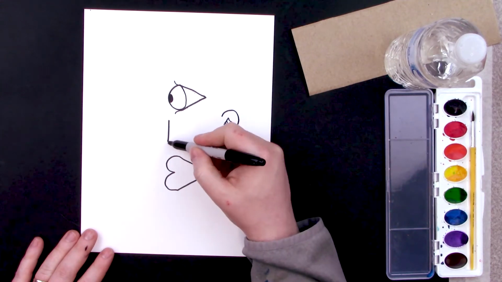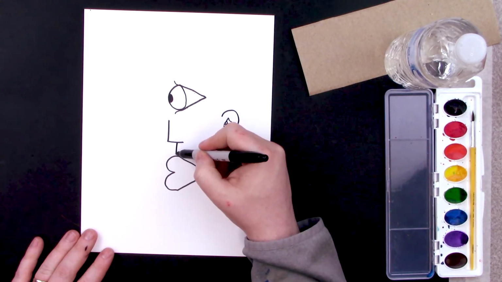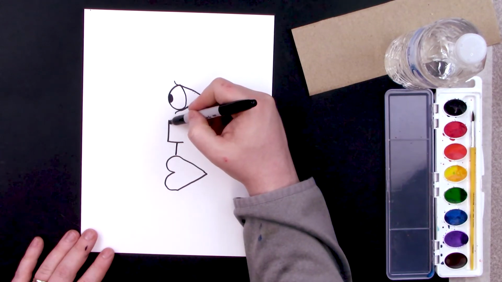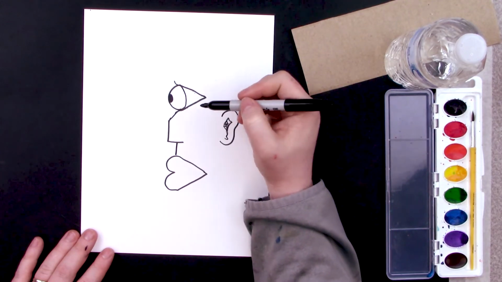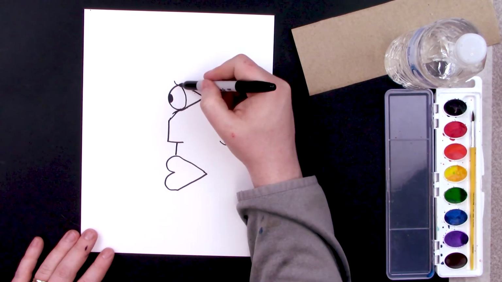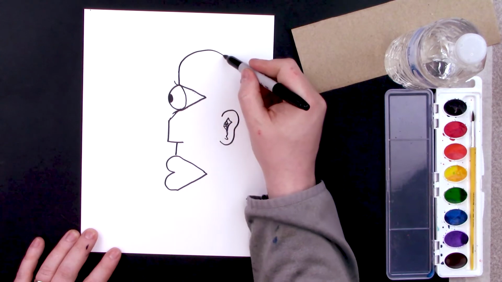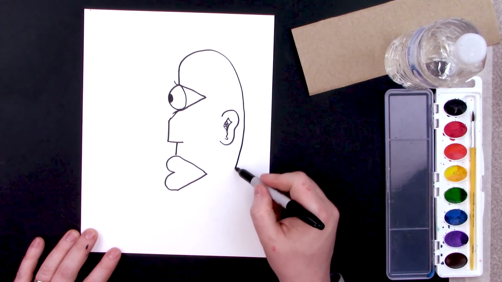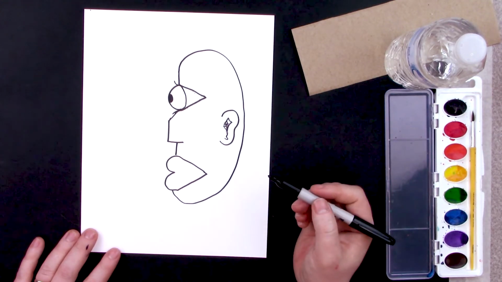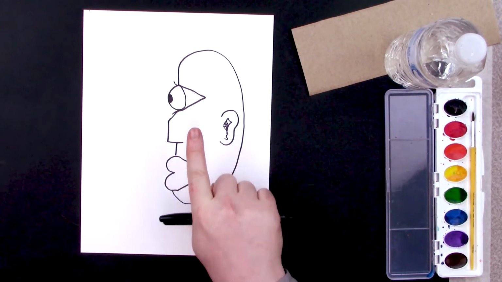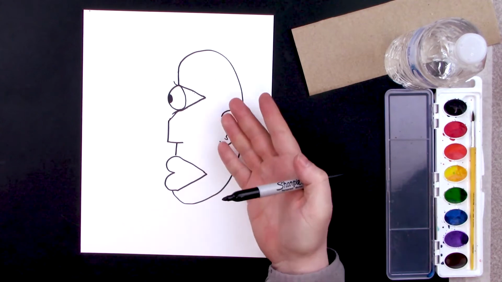So let's start by connecting from underneath the nose to the mouth. And then from the top of the nose to the eye. And then from the top of the eye, we'll do up for a forehead, and then around the back of the head, and then up to the bottom of the mouth. It's got a little bit of a chin, I guess. So that was step number 1. We made a profile view face.